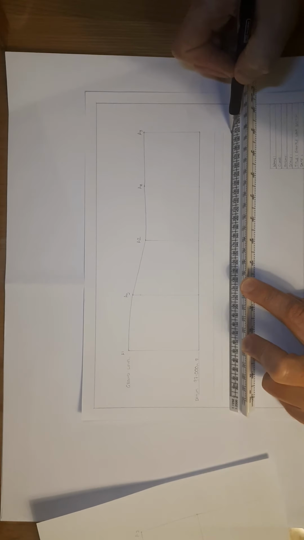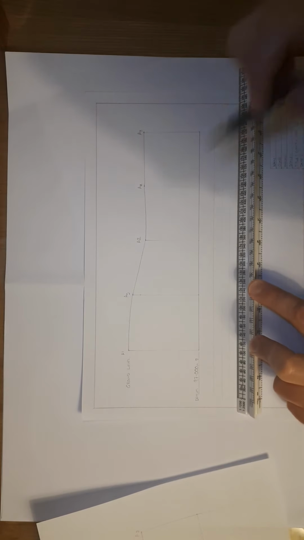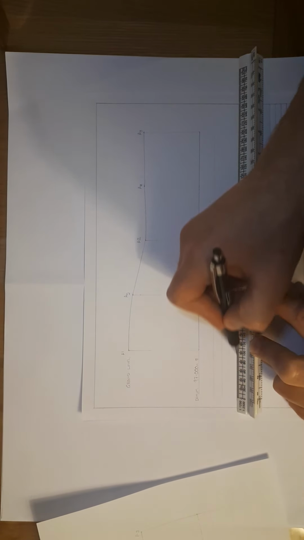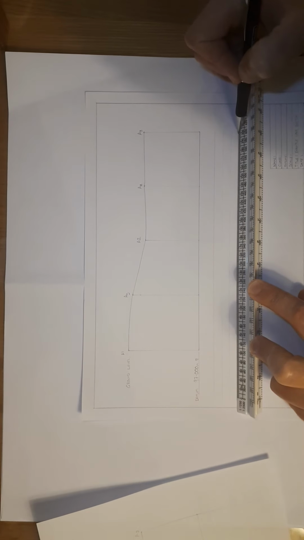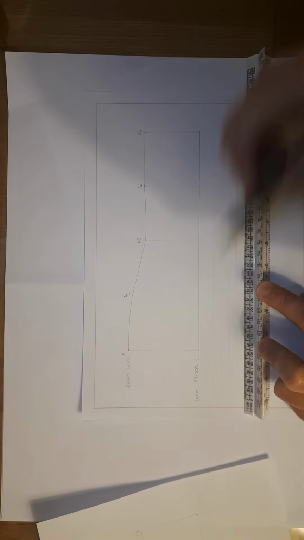In here we're going to tabulate the information that we're going to draw, like the surface levels, pipe invert levels, maybe excavation level, etc.